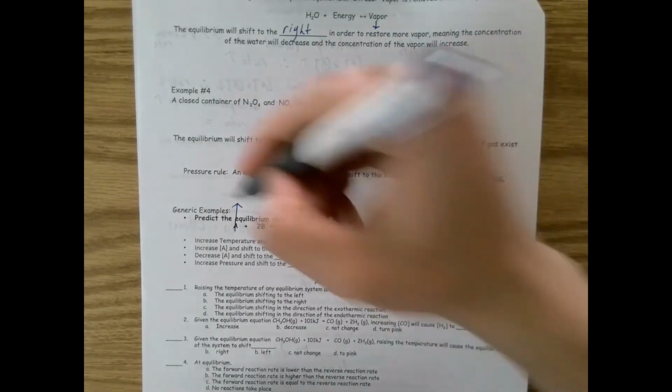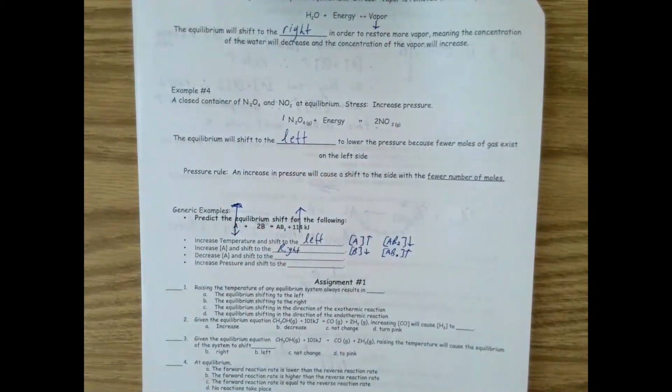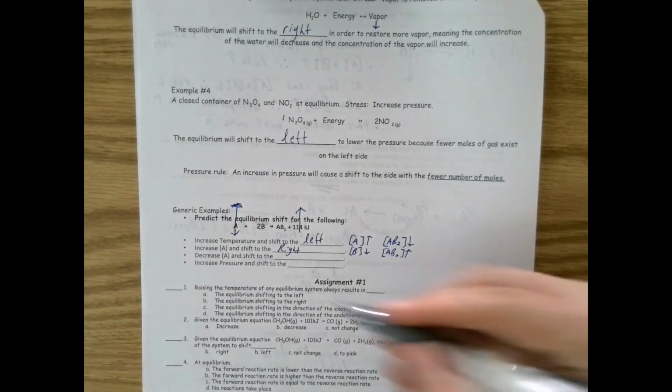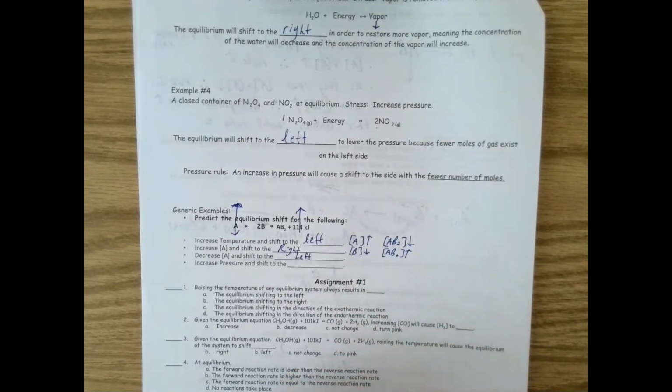So now I'm going to decrease A, sorry. So if I take away A, what does the reaction want to do to make up for that? It wants to make more A. Okay? How does it make more A? Shift to the left or shift to the right? Left. Is that the opposite of my previous answer? Yeah, so we either got them both right or both wrong.